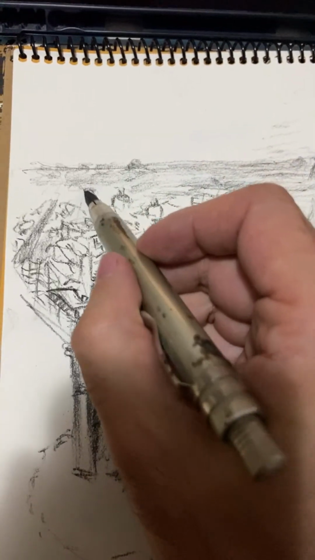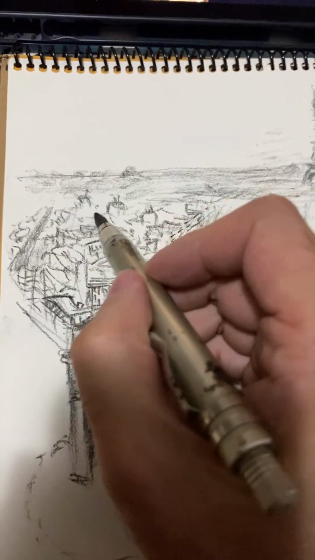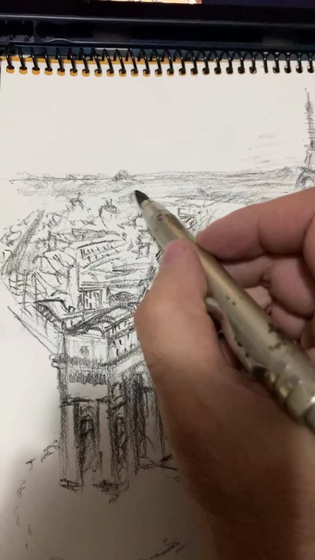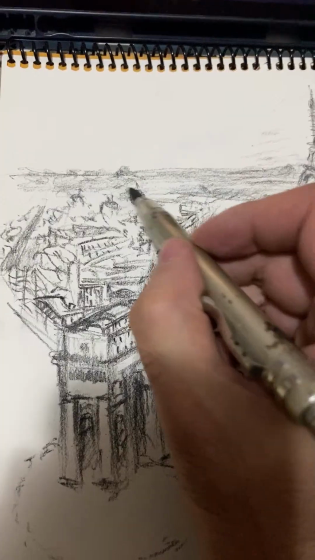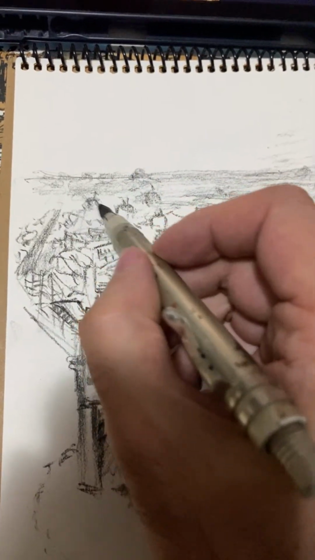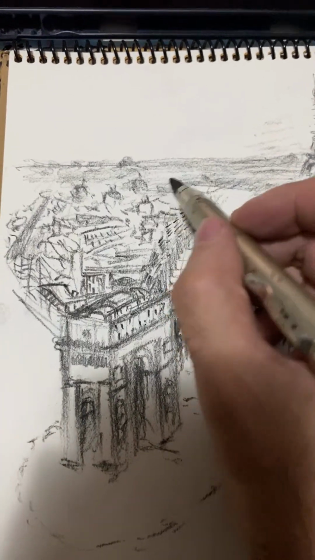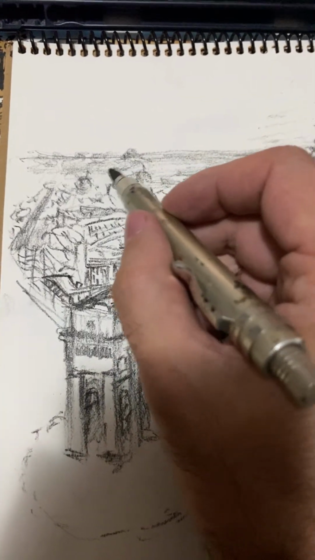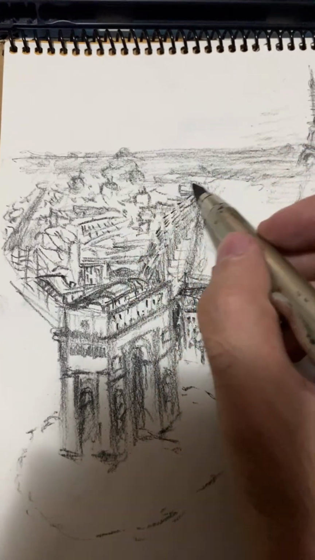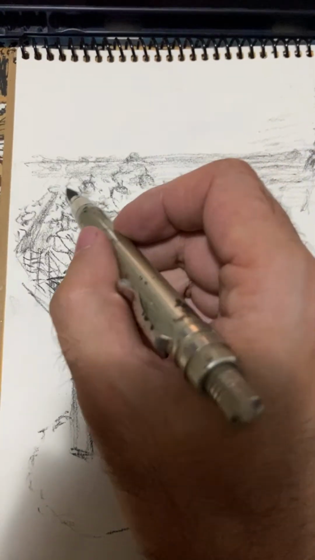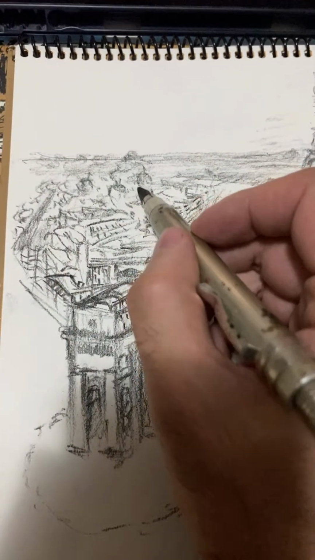There are always sacral objects in these famous European cities with round tops, the round domes.